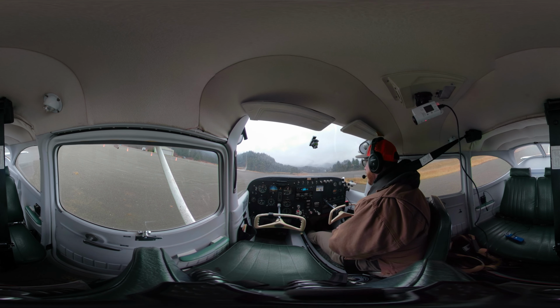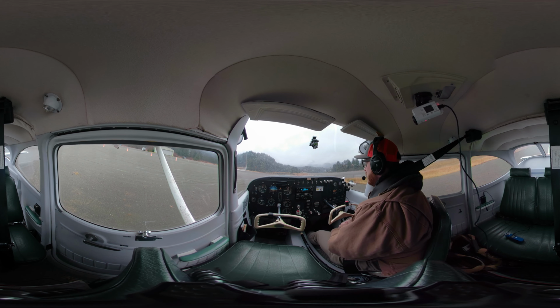So I've showed you videos in the past of short field and soft field takeoffs and landings. Now we're going to be doing that today at a real airport that is also a confined airport. So we're here in Seldovia, Alaska. The identifier is Papa Alpha Sierra Oscar.